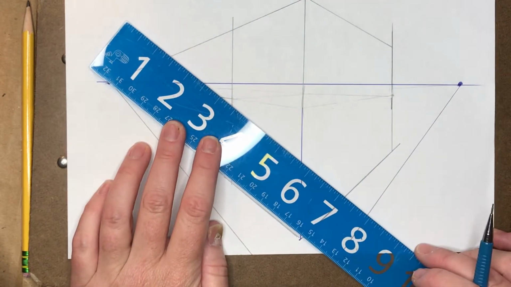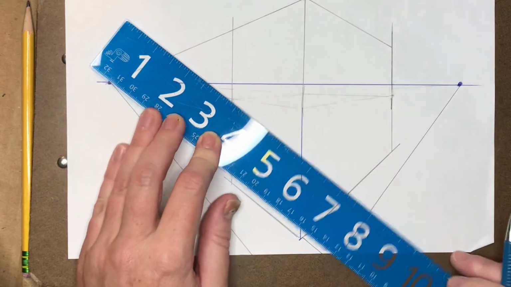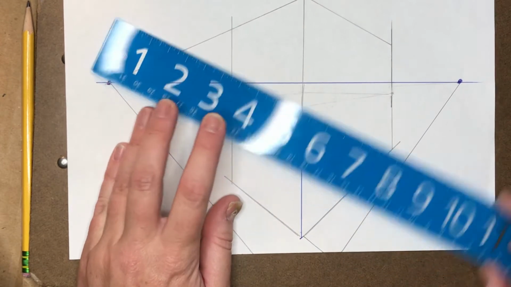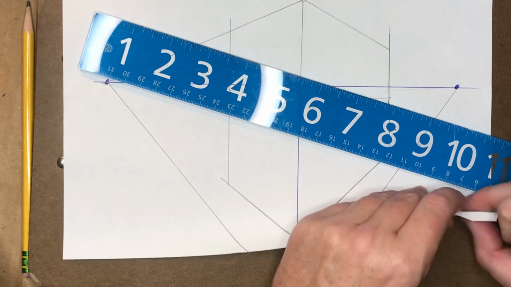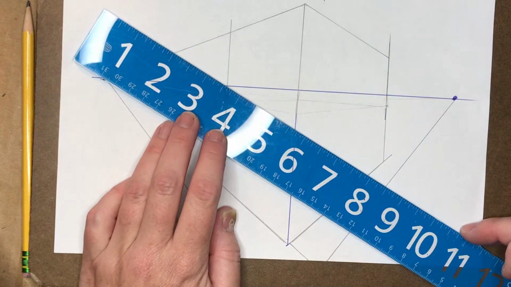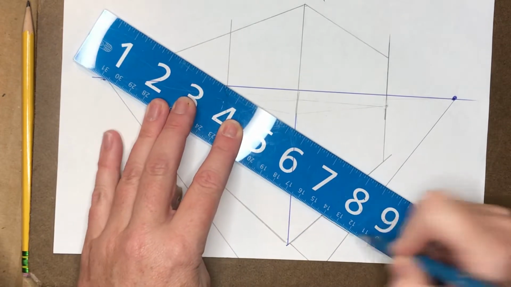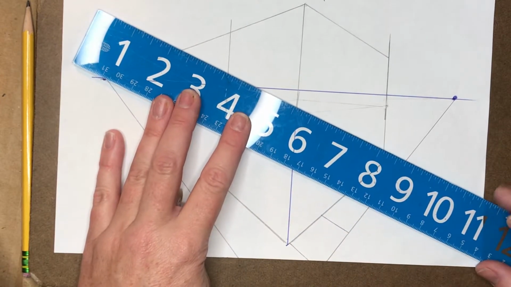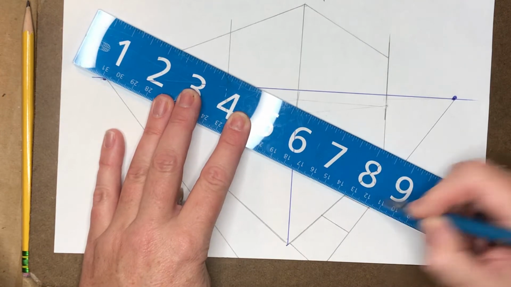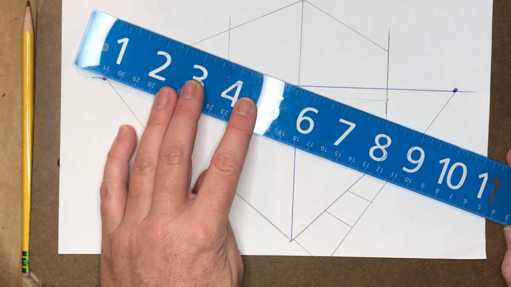So I'm going to start on this side and I'm going to use this point over here. I'm going to draw these lines using my point. My ruler is going straight to my point when I draw these lines, okay? Now, as I'm drawing them going down, I know that things get closer together when they're far away.